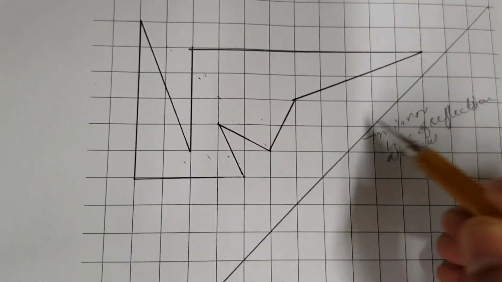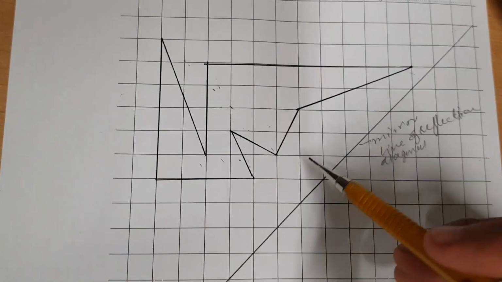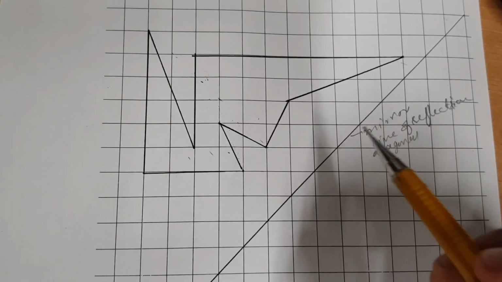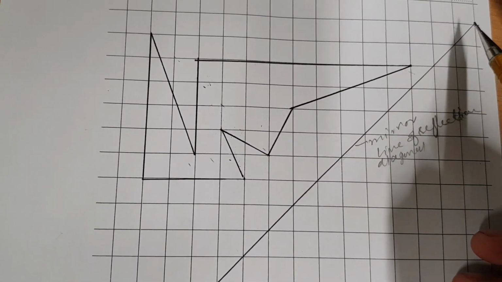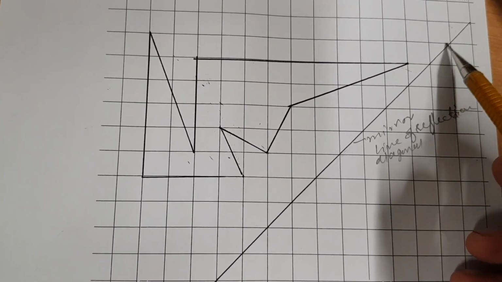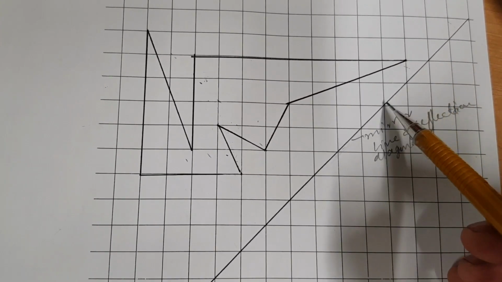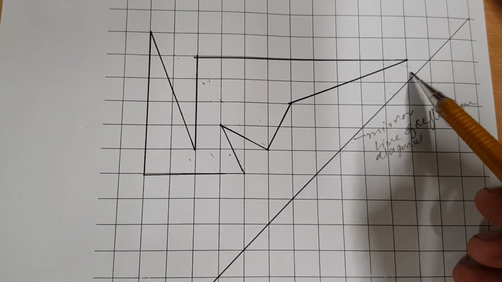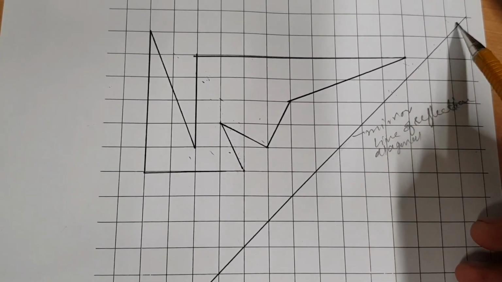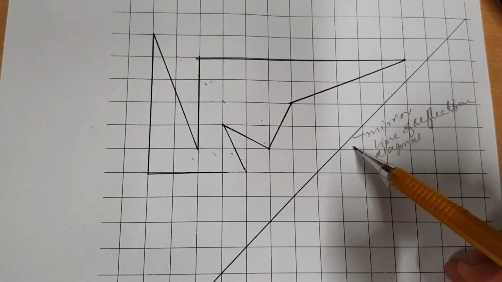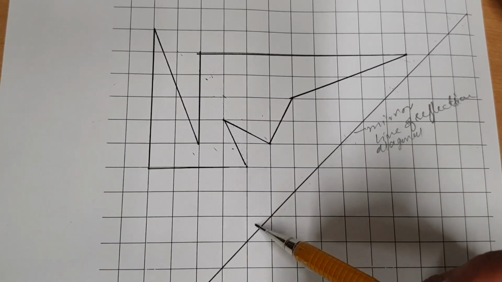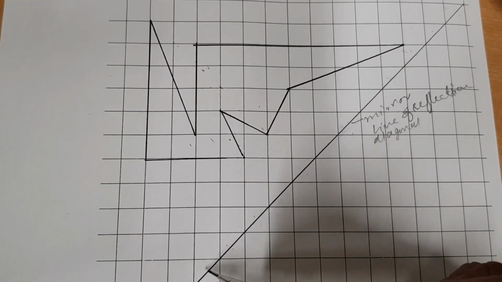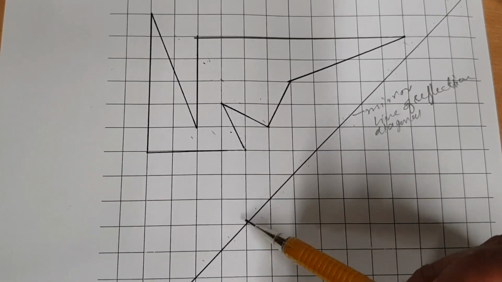Now, when we are working with this kind of object, remember that the first most important thing is that when you are drawing a line of reflection, it should pass through the squares like this. It's having all the squares passing through. It's not passing in such a way that some of the squares get half while the others do not. So all these squares are getting half because of this line, number one.